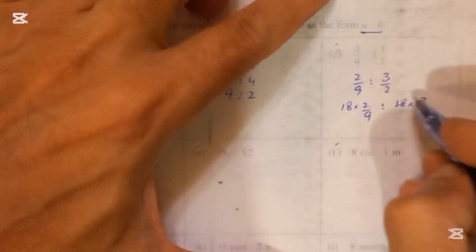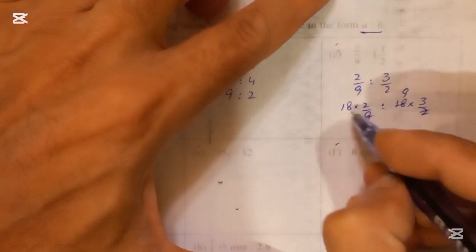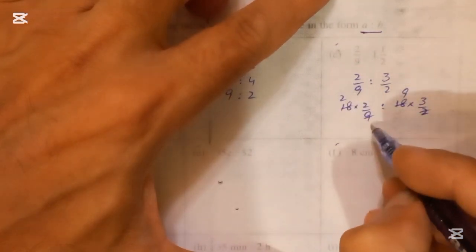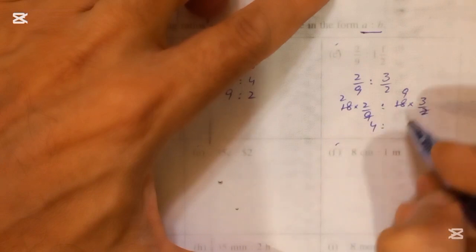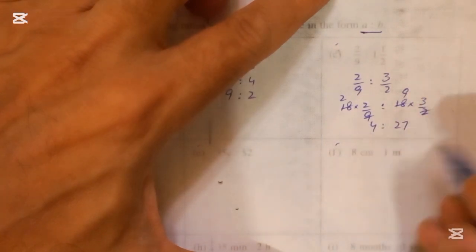Now cancellation will take place. 2 9s are 18 and 9 2s are 18. So 2 2s are 4 and 9 3s are 27. So this is the answer.